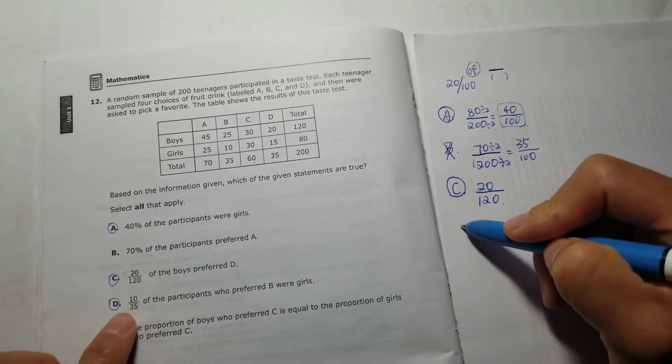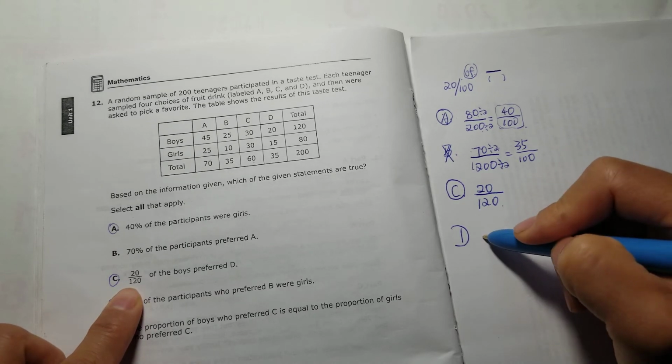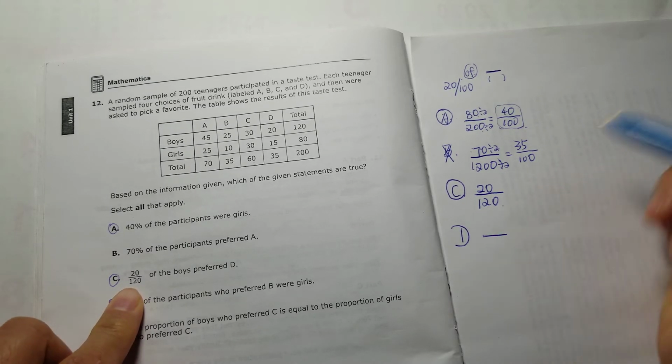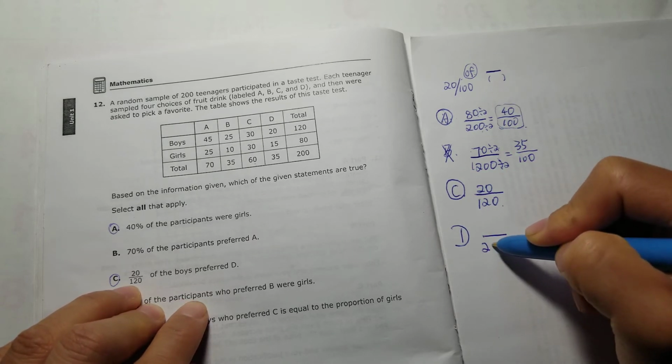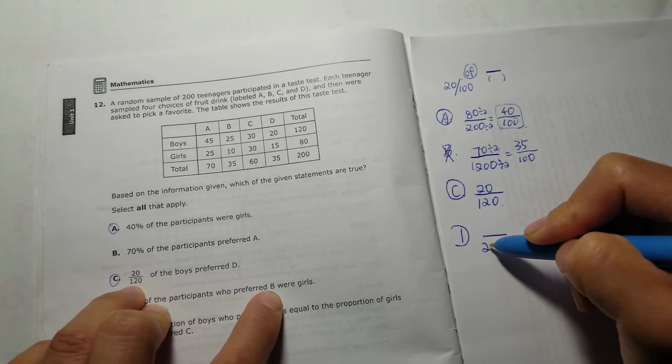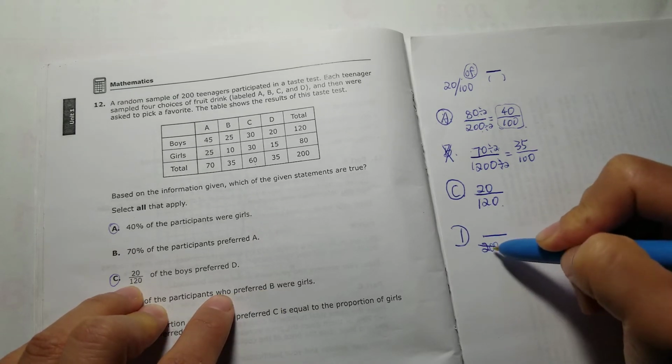Now let's look at choice D. Forget about the percentage. Of, I draw a line, the participants who preferred B. Now it's not the total 200.